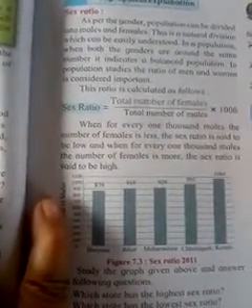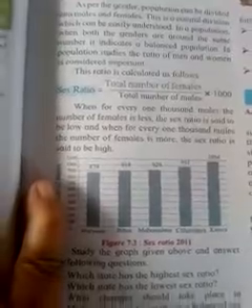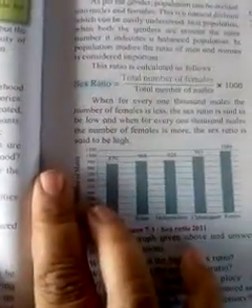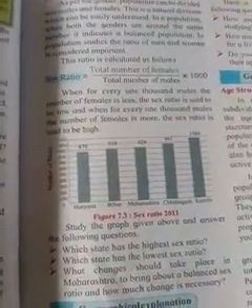This ratio is calculated by the following formula: sex ratio is equal to the total number of females divided by the total number of males, multiplied by 1000.